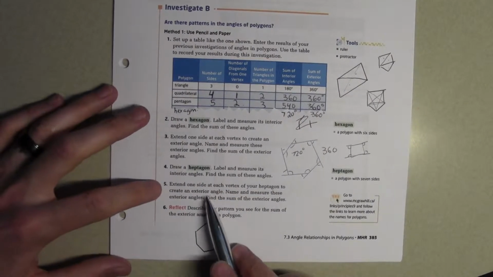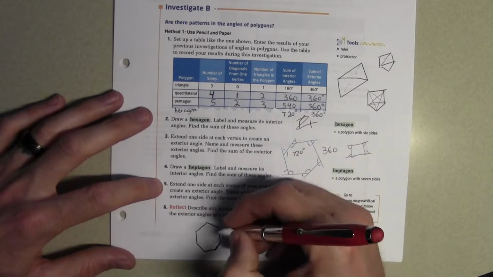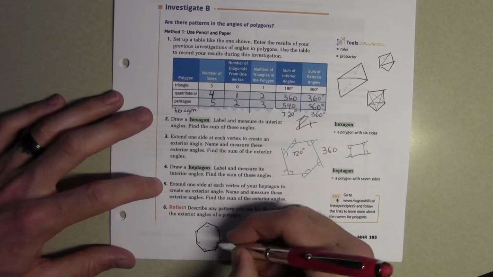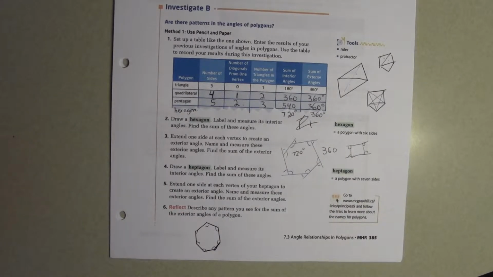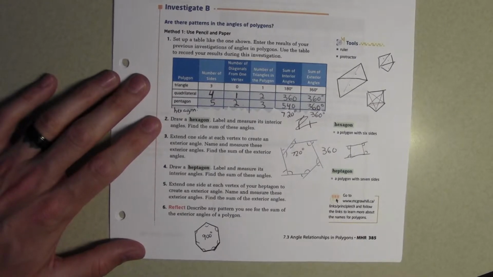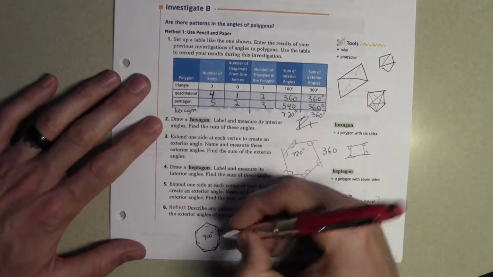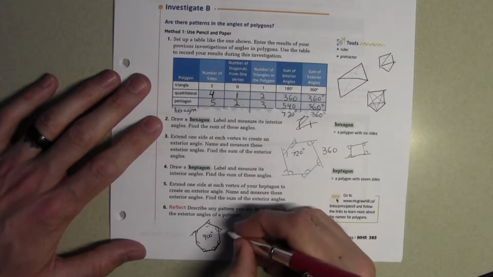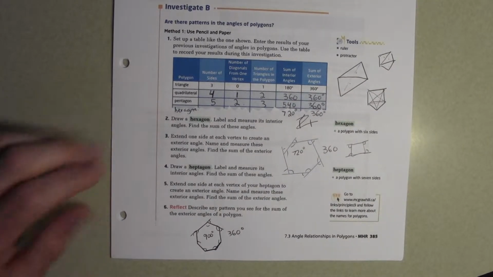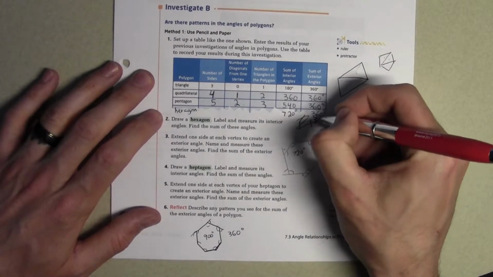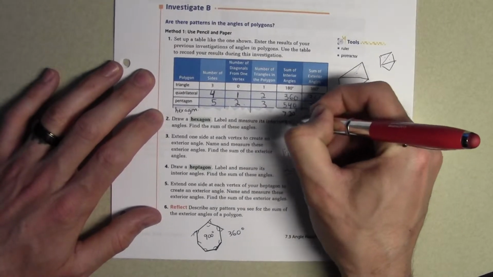Extend one side at each vertex. Find the sum of these angles. So the sum of all of these angles now is going to be what? Yeah, 900. Okay, and the exterior angles again, 360. Any patterns you see for the sum of the exterior angles of a polygon? Yes, they're all the same.